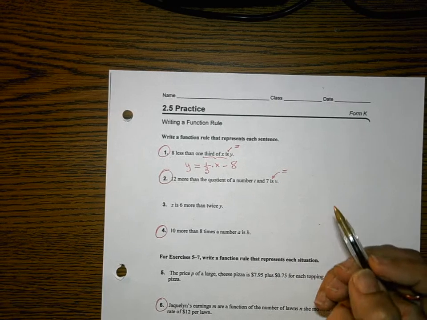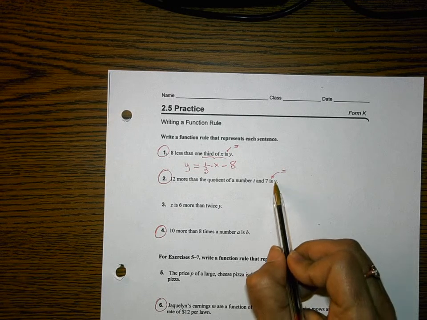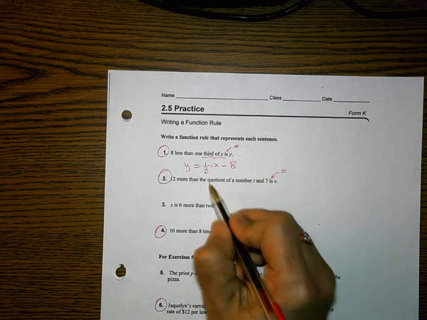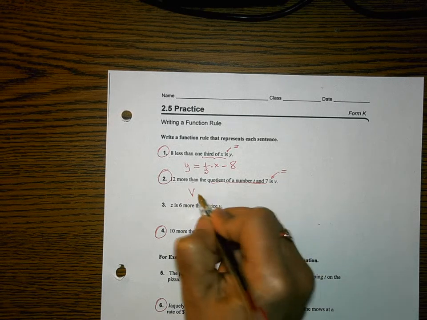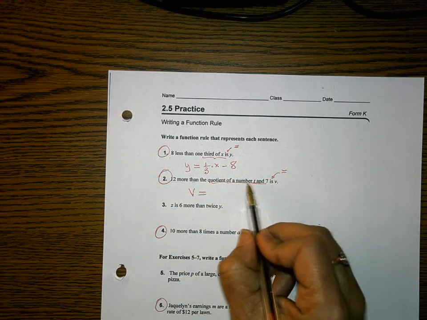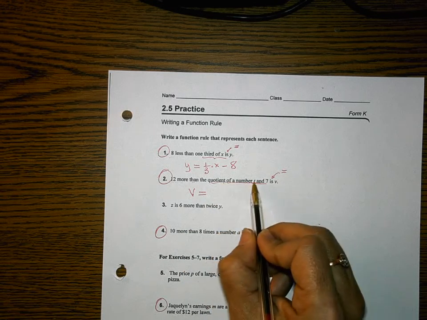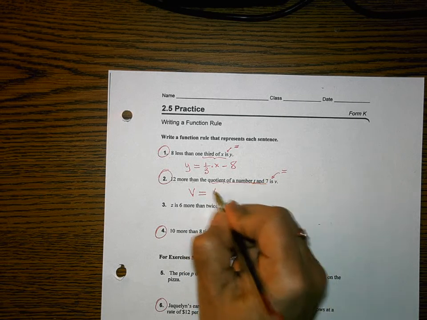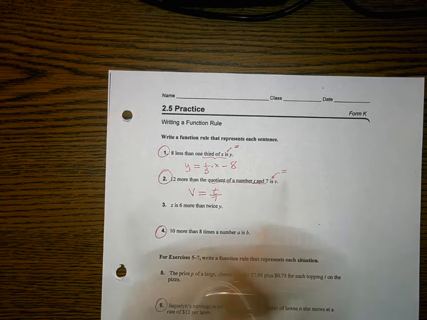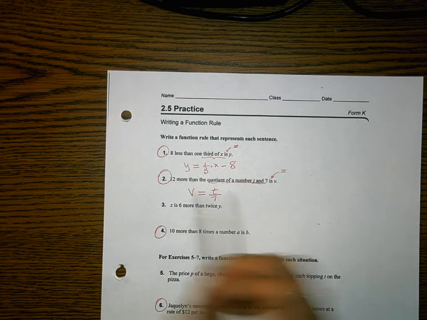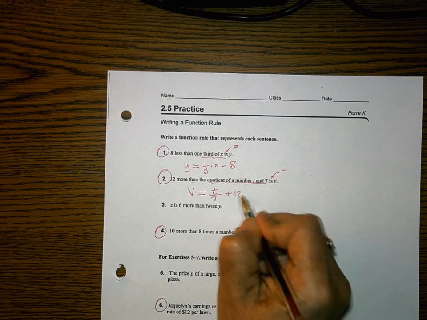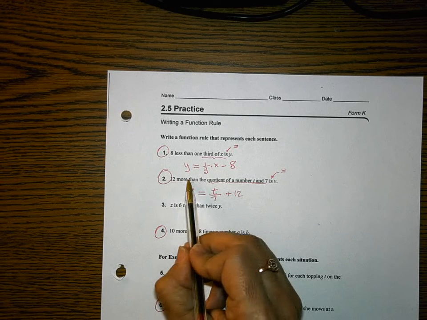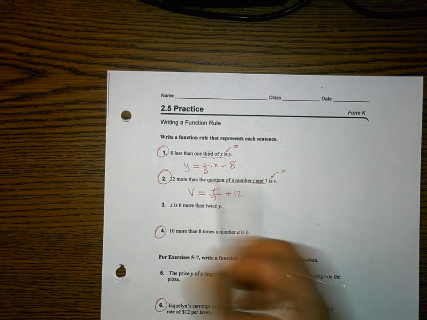And I'm going to start reading backwards. v is the quotient of the number t and 7. So quotient means a division between t and 7. So t divided by 7. Now let me go back to the beginning of the sentence, and it says 12 more than, so plus 12. Okay, so 12 more than all of the things we did at the beginning.